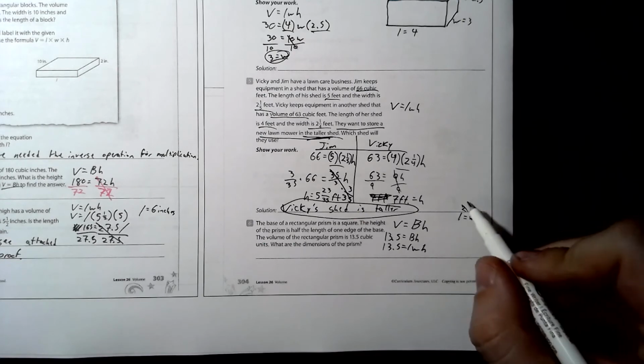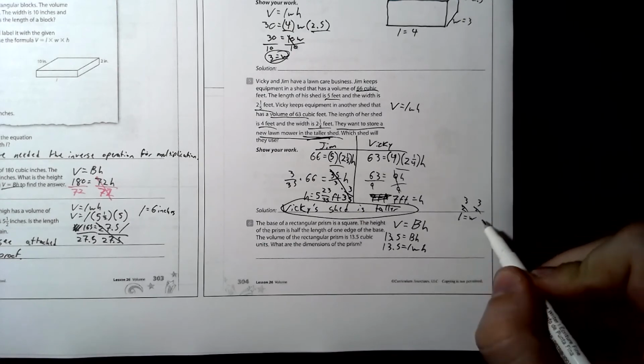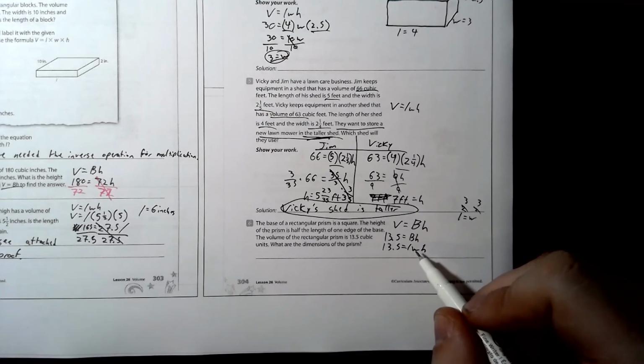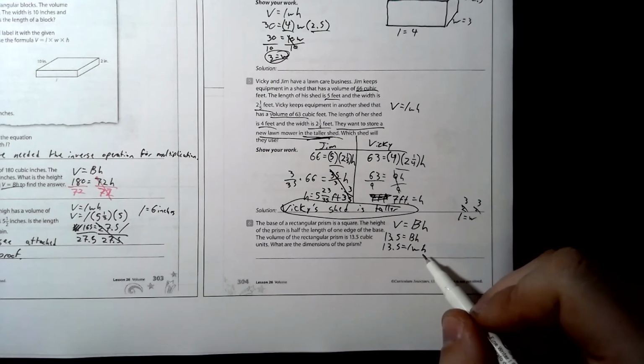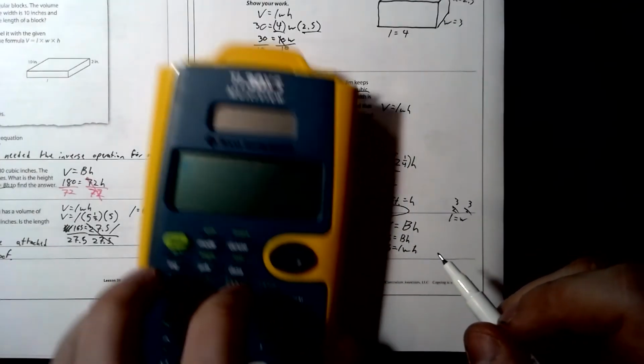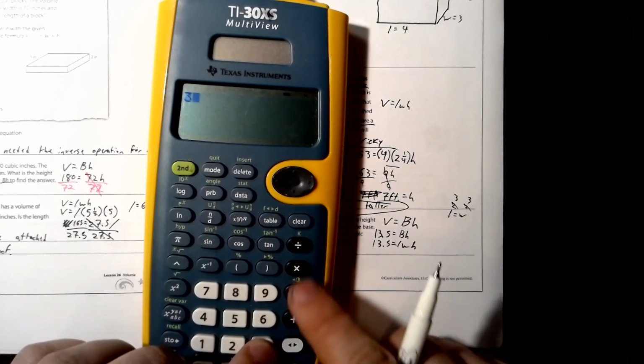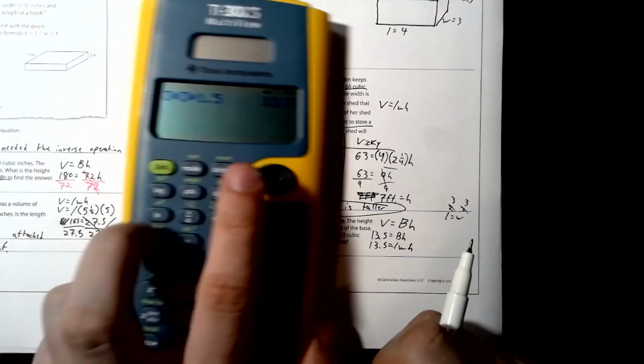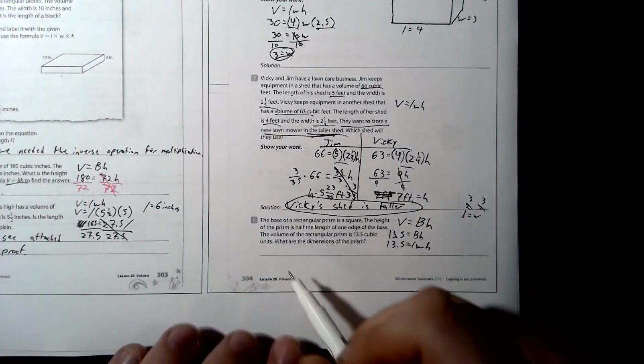The next choice is 3. Well, 3 times 3 equals 9. 9 times half of 3. Half of 3 is going to be 1.5. And if you were to try that out, 9 times 1.5, you get 13.5 without too much strain or effort.